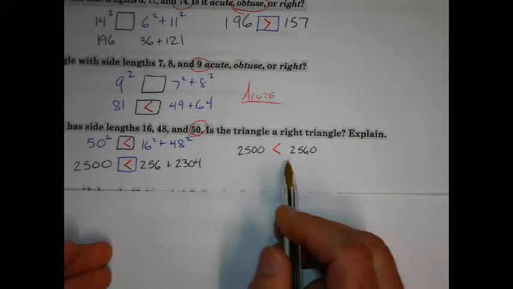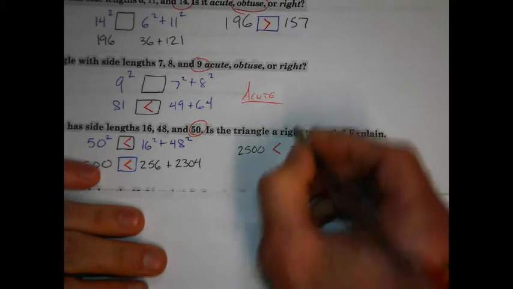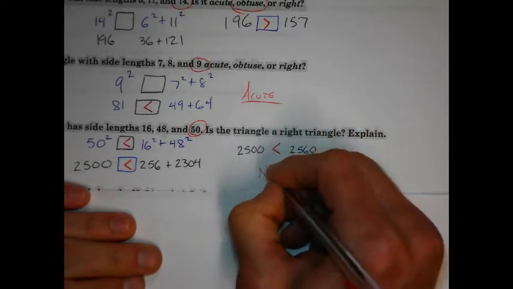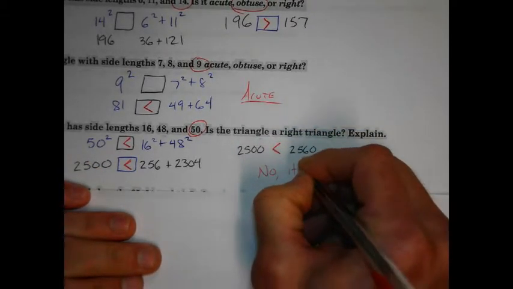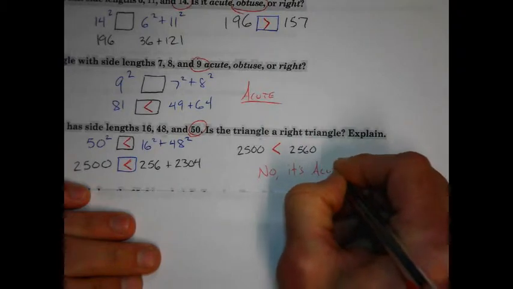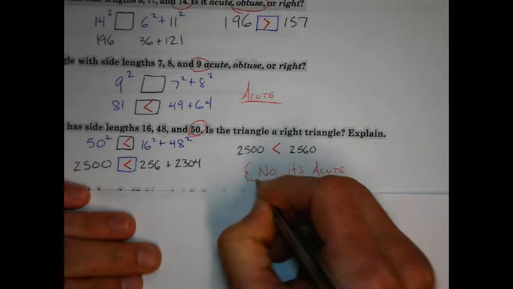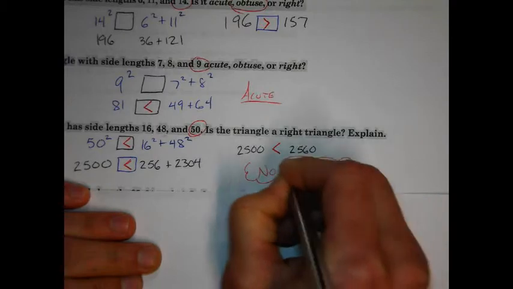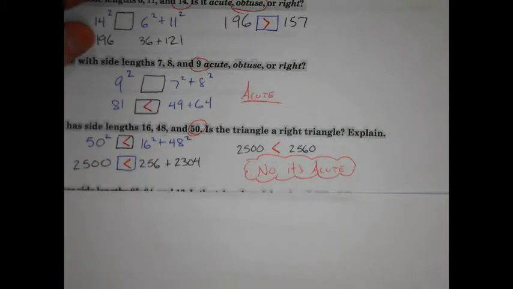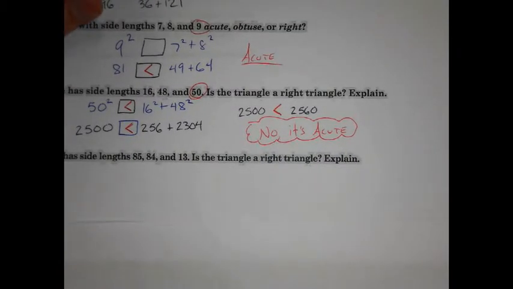So no, it is not a right triangle. It is an acute triangle. So the answer is no, it's acute, because the square of the longest side is smaller than the sum of the squares of the other two sides. So no, it's acute. Okay.